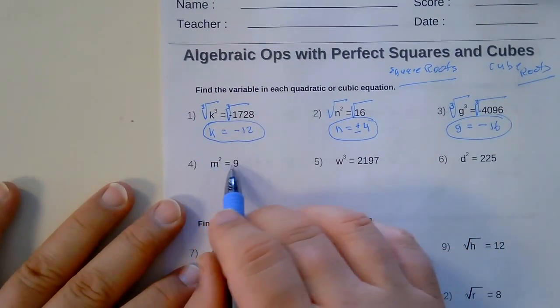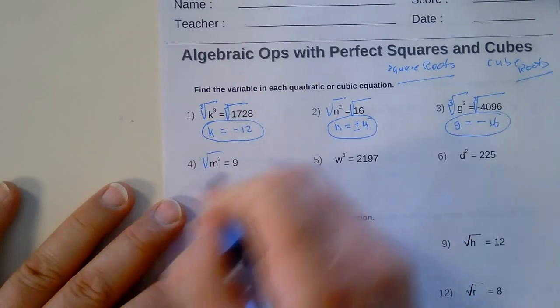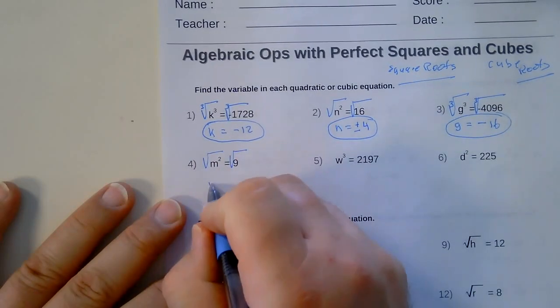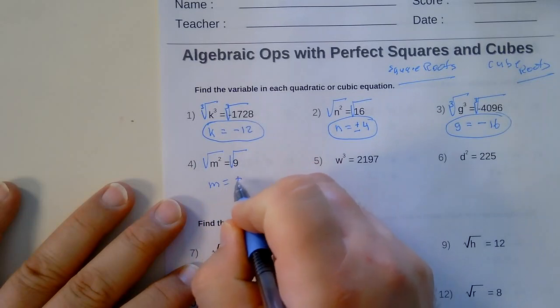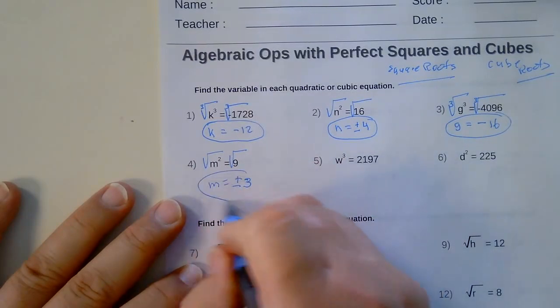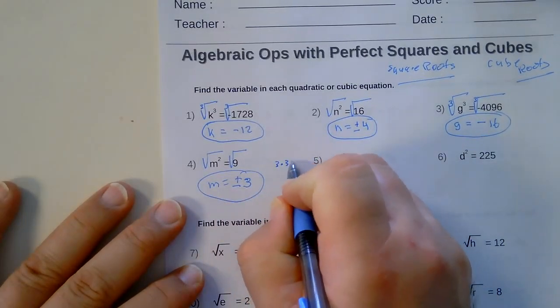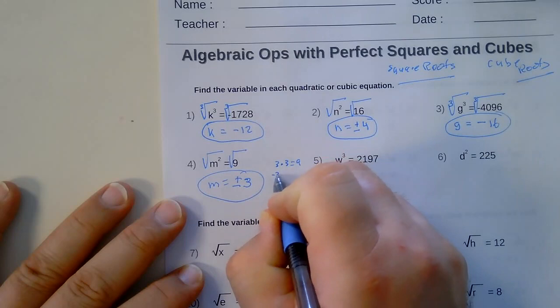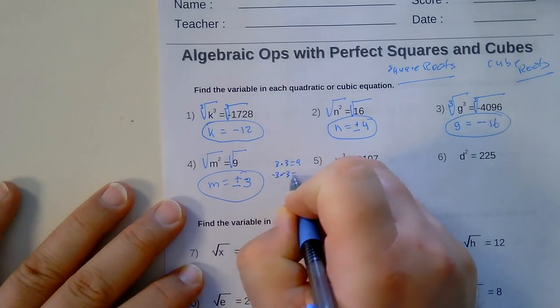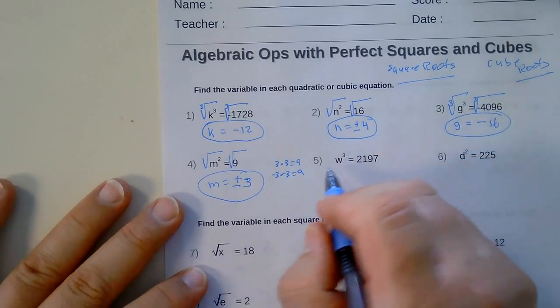Now we're back to square rooting, because m squared, square root both sides, m equals plus or minus 3. Keep that in mind. If you ever want to double check, 3 times 3 is equal to 9. Negative 3 times negative 3 is equal to 9. That's why we have 2 answers.